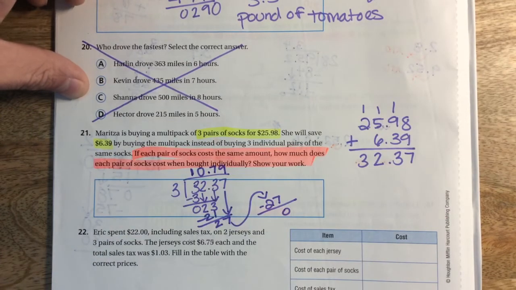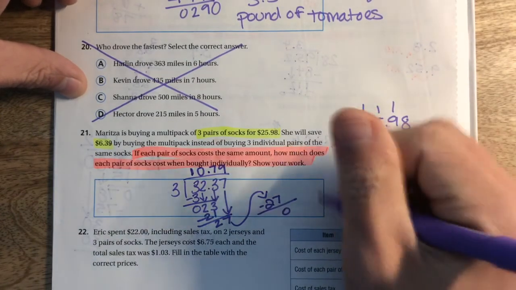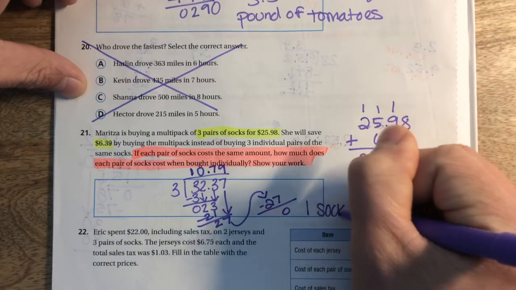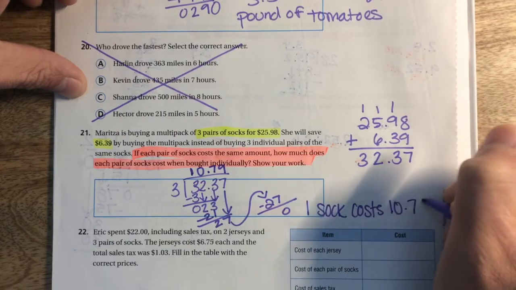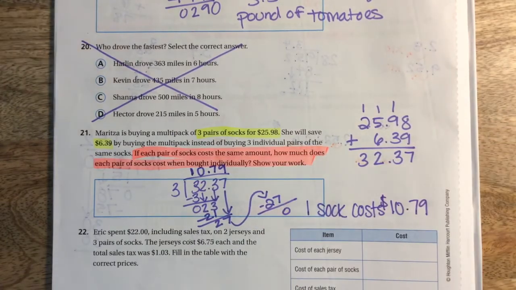So each sock would be, 1 sock costs $10.79.